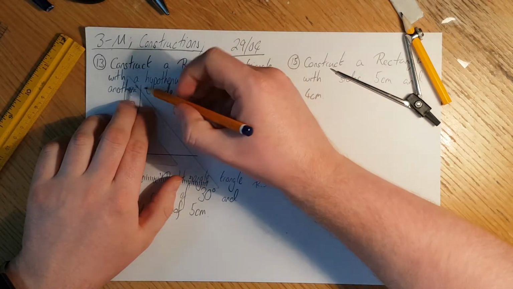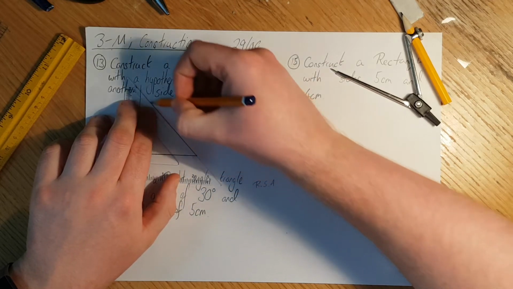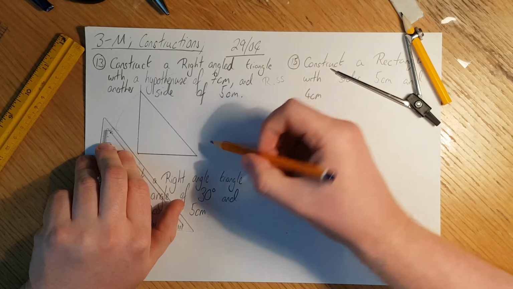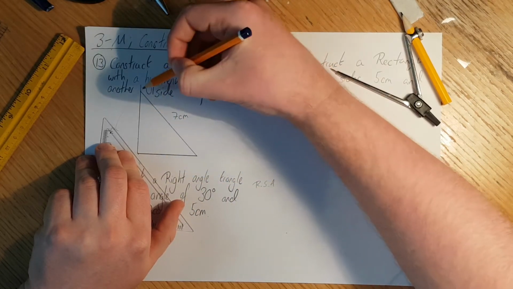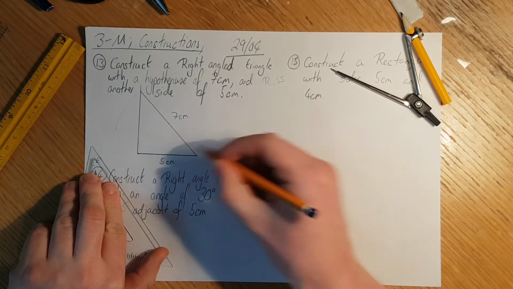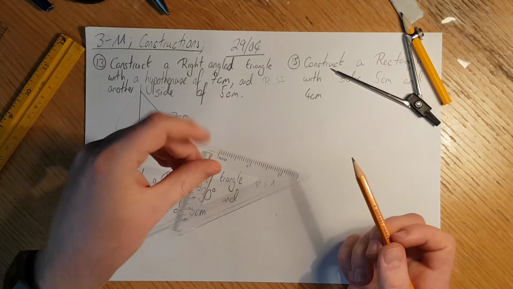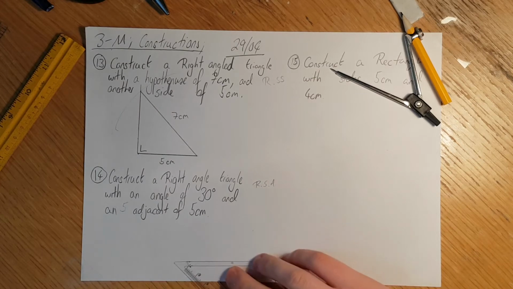So we know that we have got a right angle triangle. If we draw a line from the intersection of the arc and the ray, we know that this will be 7 centimeters because all points from this point to this arc are 7 centimeters. We know this is 5 centimeters because we measured it out. We know that this is a right angle because we used the set square to give us a perfect right angle. There we go, we've got that third construction.